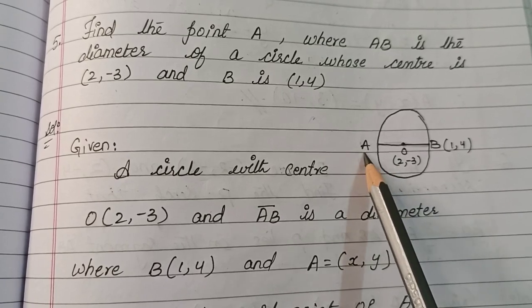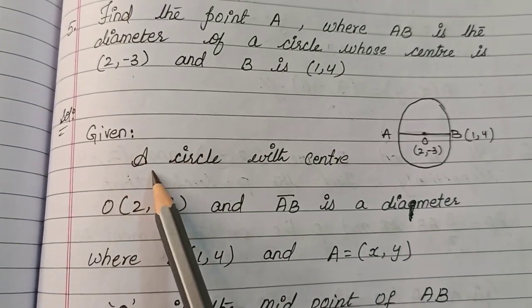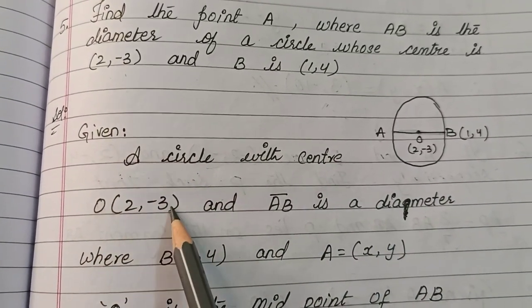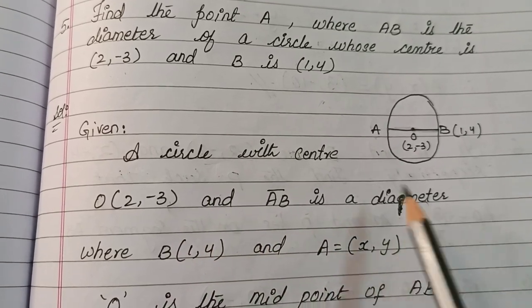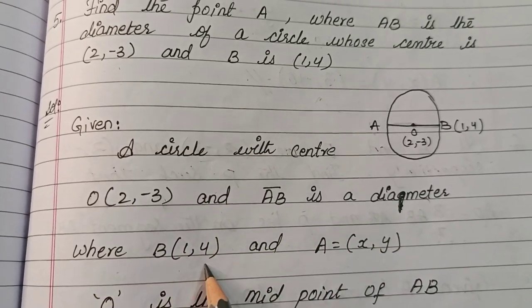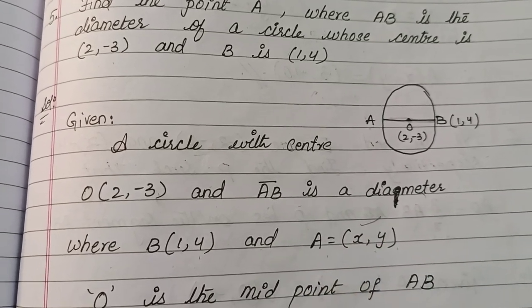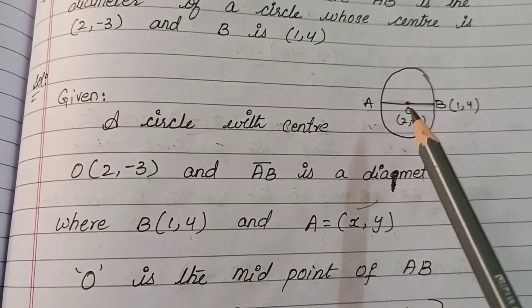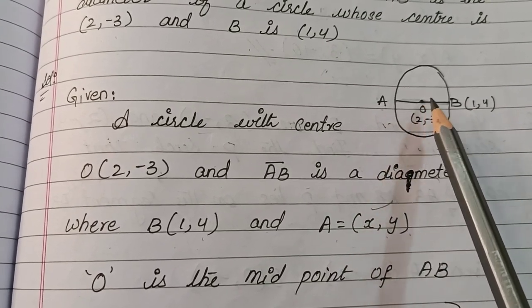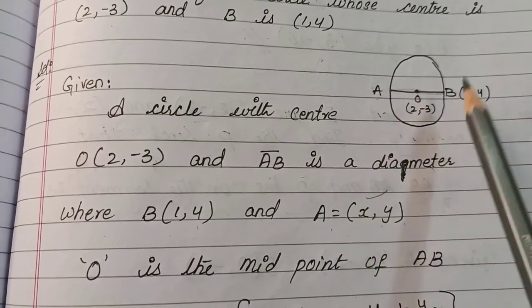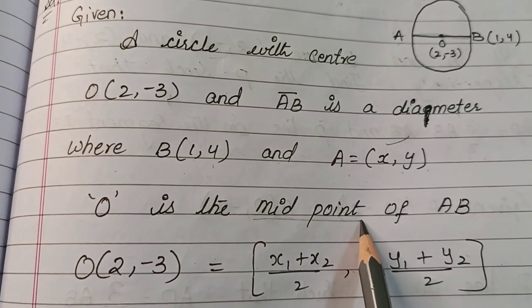We have to find A. Given a circle with center O (2, -3) and AB is the diameter where B is (1, 4) and let A is (x, y). We have to find the coordinates of A. See here, O is nothing but the midpoint of AB.